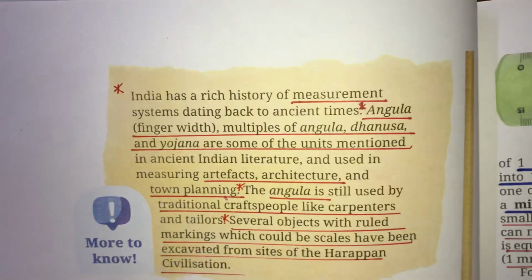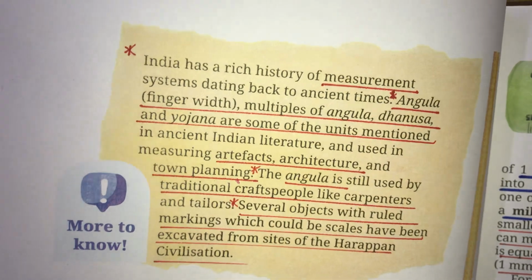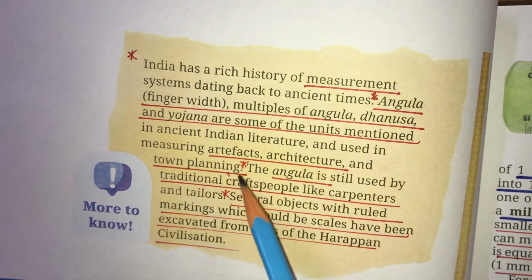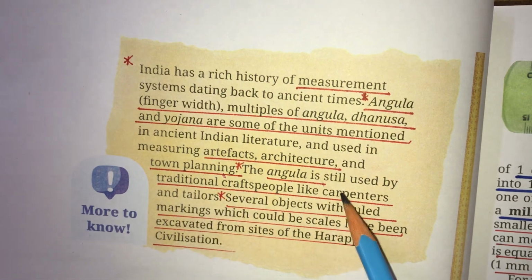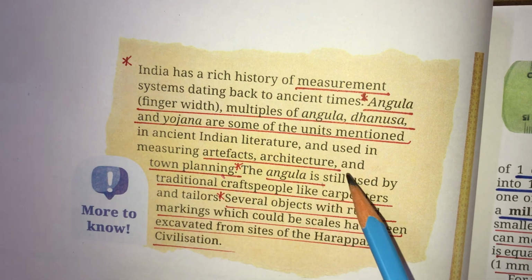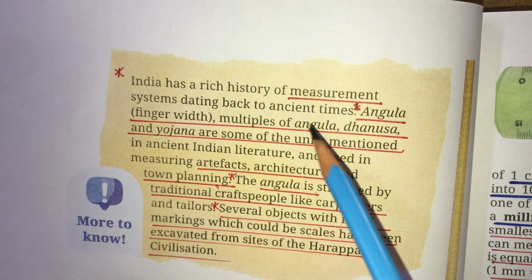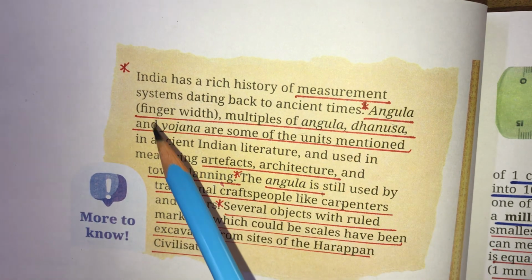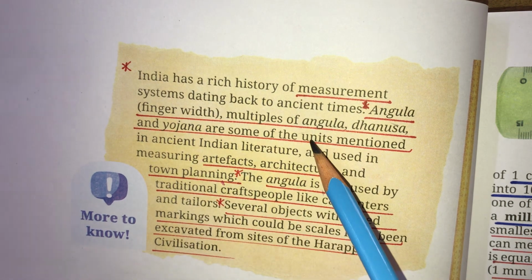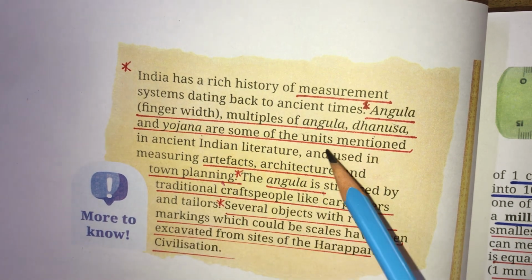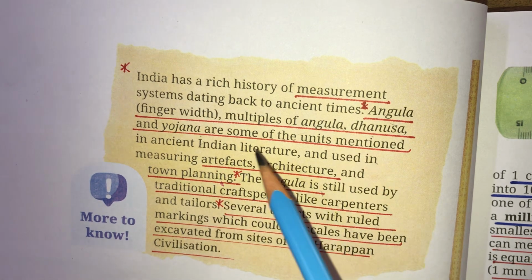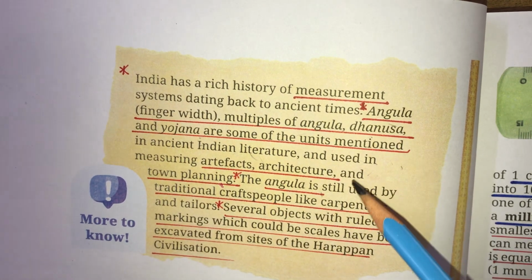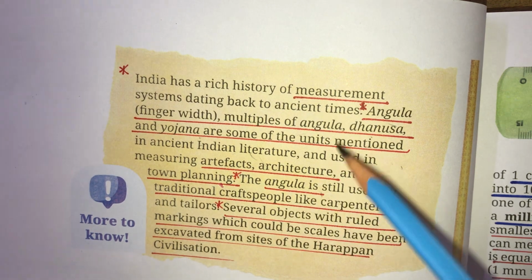In earlier days, India had a rich history of measurement systems. Evidence from artifacts and architecture, and also ancient literature, shows that India had a rich history of measurement systems in ancient times, that is, angula. Angula is the finger width. Multiples of angula, dhanusa and yojana are some of the traditional units mentioned in the earlier books and evidences.